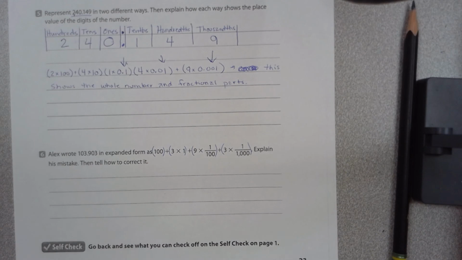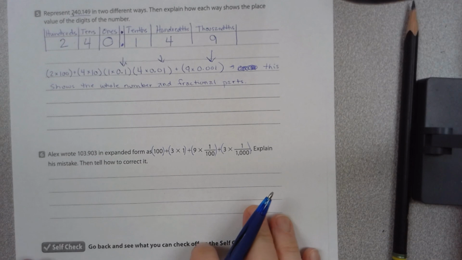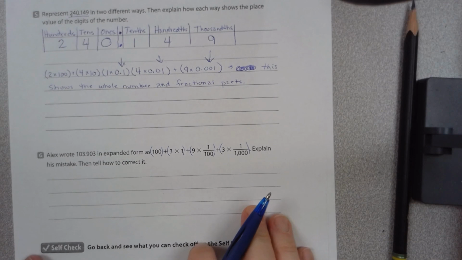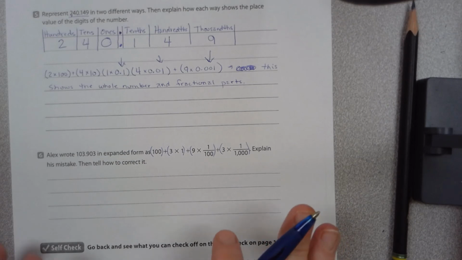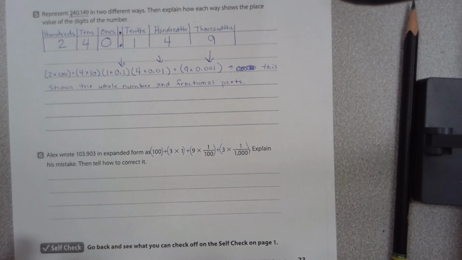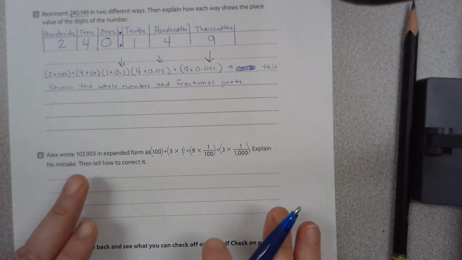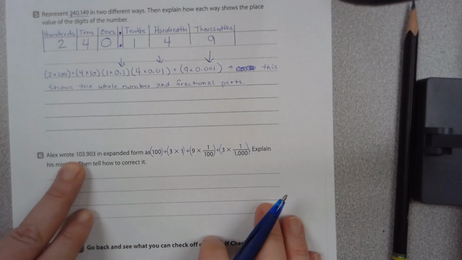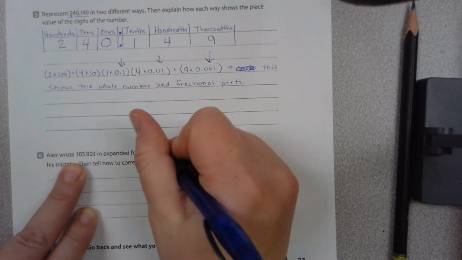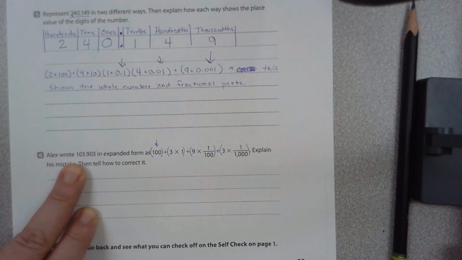So explain his mistake. Okay, first thing I'm going to do is, I know y'all may not like this, but the best thing to do is to draw a place value chart. You could do that. And we're going to walk through this. All right, so I have a 1 in the hundreds place. So that gives me the 100. So that's good.